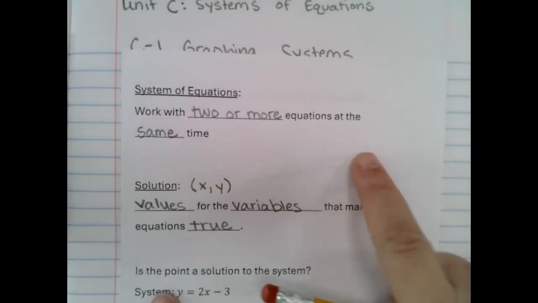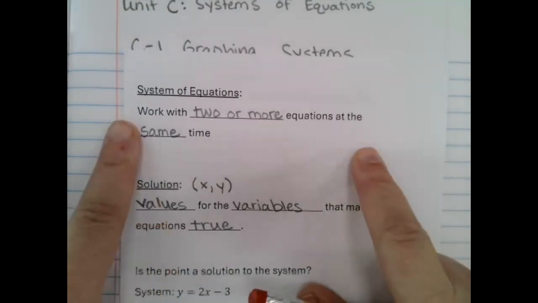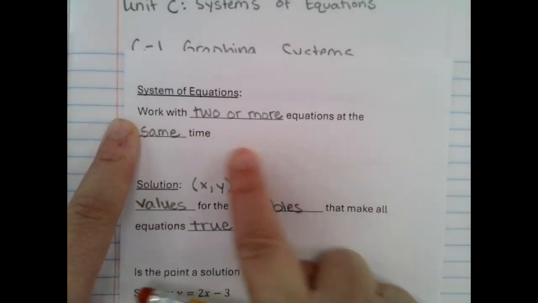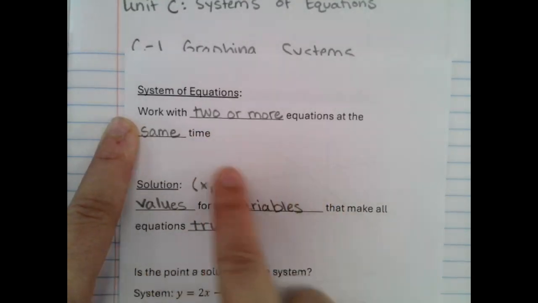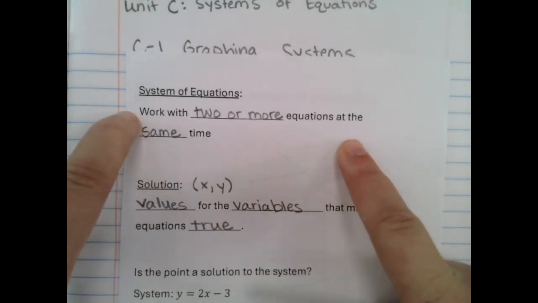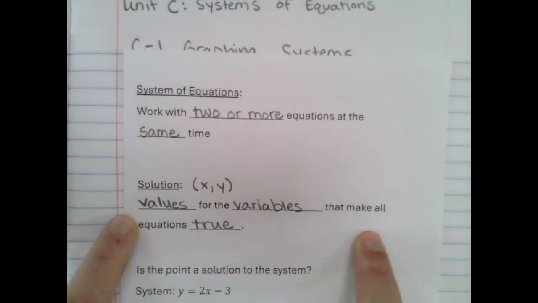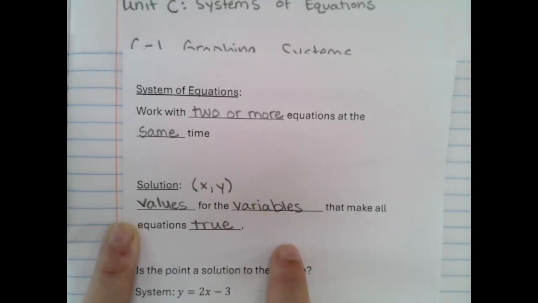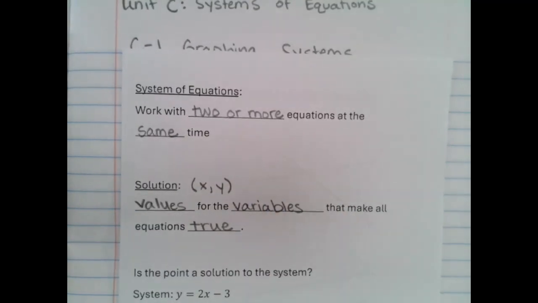So that's what we're going to be doing this whole chapter, working with two or more equations. This year, we're going to work with just two equations. In the future, you're going to work with three equations or four equations at one time. This year, we're just doing two equations at the same time. And a solution is that XY ordered pair that makes both equations true.